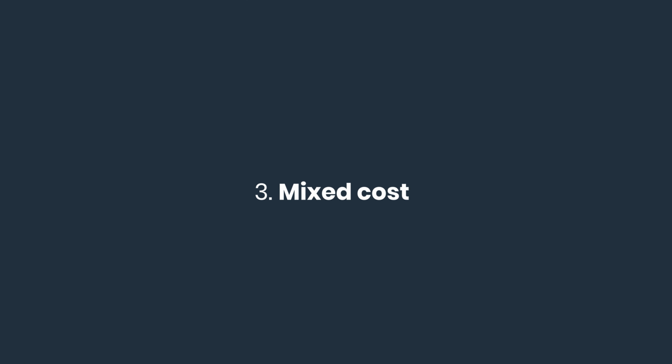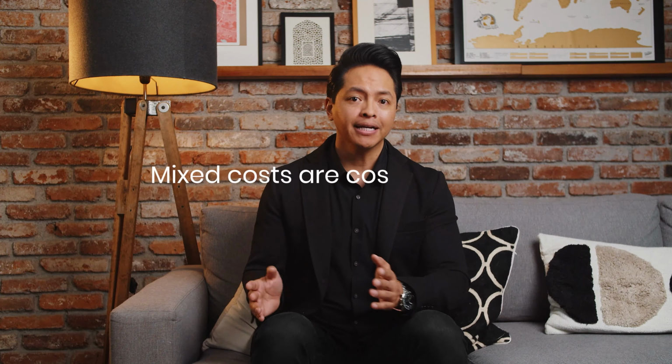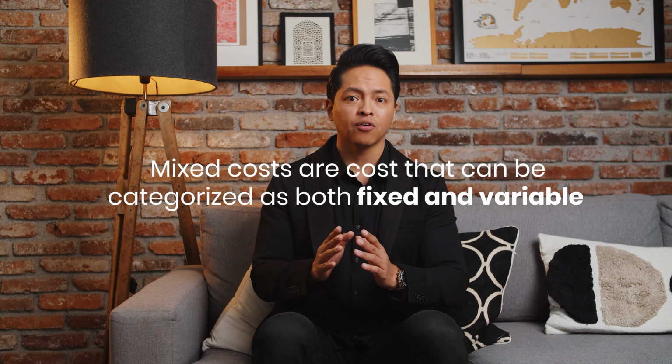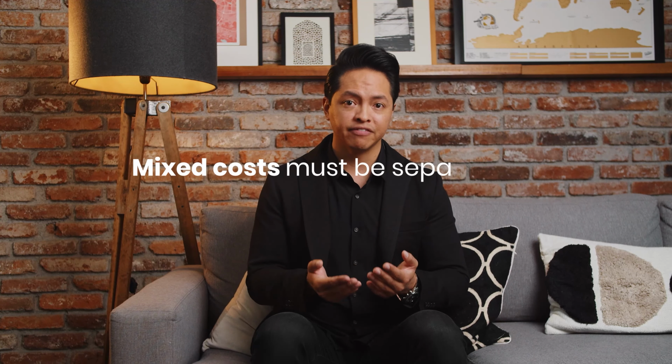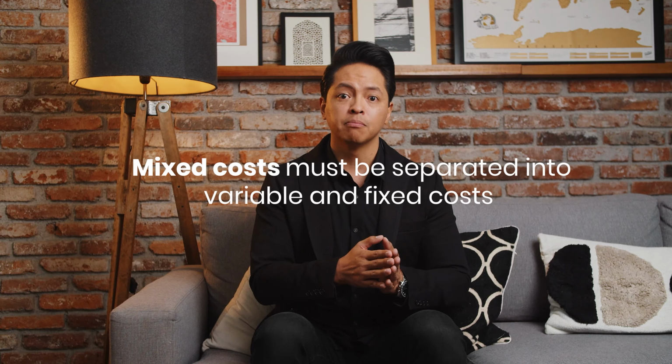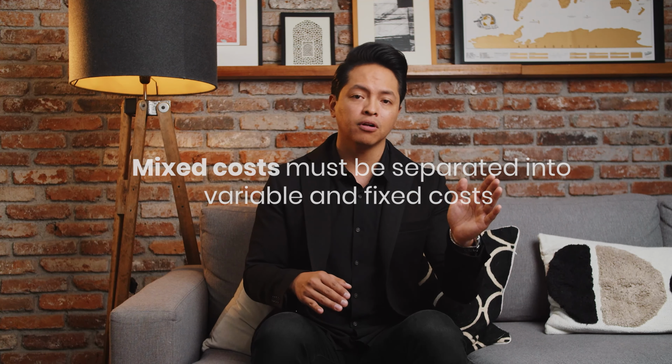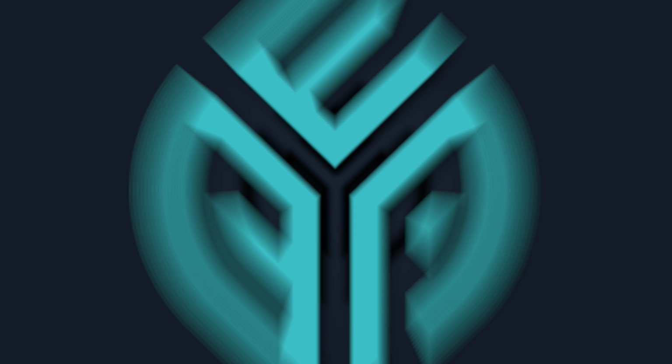Now, let's move on to mixed costs. Mixed costs are costs that can be categorized as both fixed and variable. This results from costs that are incurred whether or not any units or product are sold. But when products are sold, an incremental amount of the cost can be assigned to a unit of sales. For the purposes of our CVP analysis, mixed costs must be separated into variable and fixed costs.